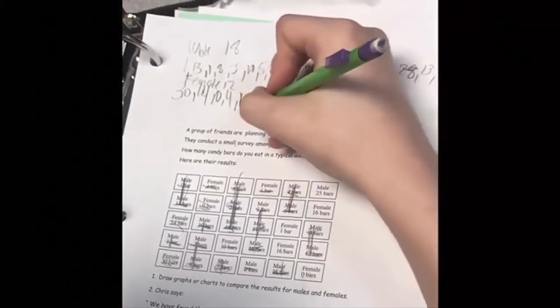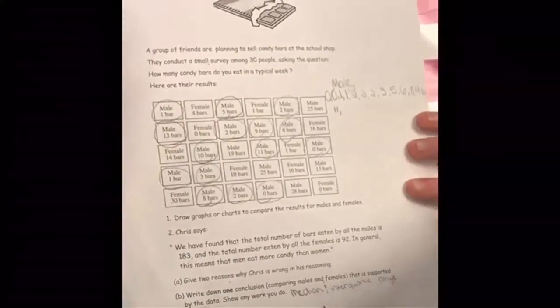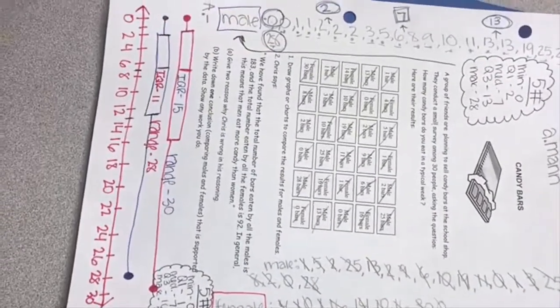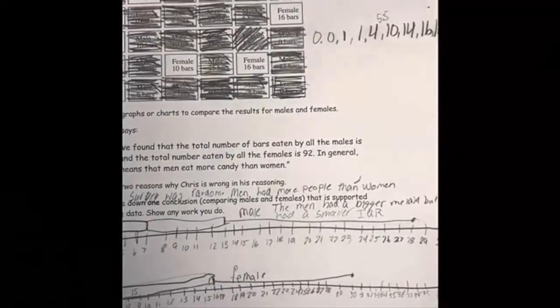In this task, students are given data about the number of candy bars eaten by males and females. They must use this data to create box and whisker plots and to analyze the data.